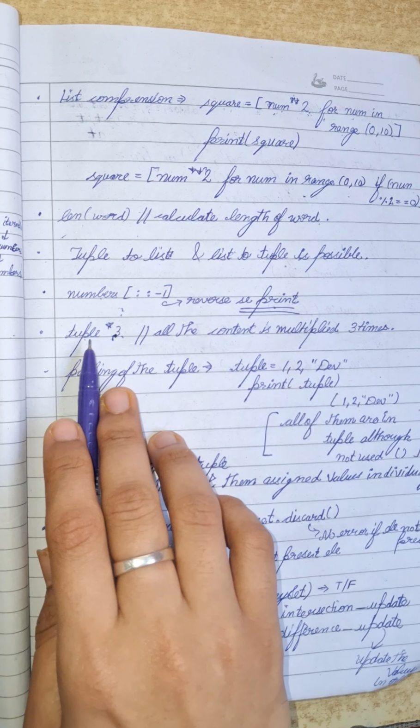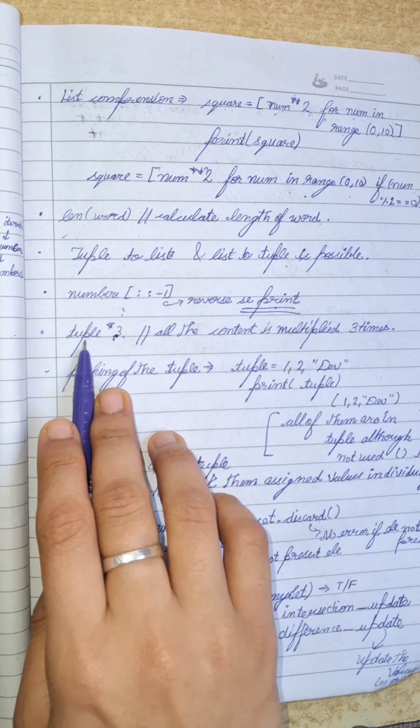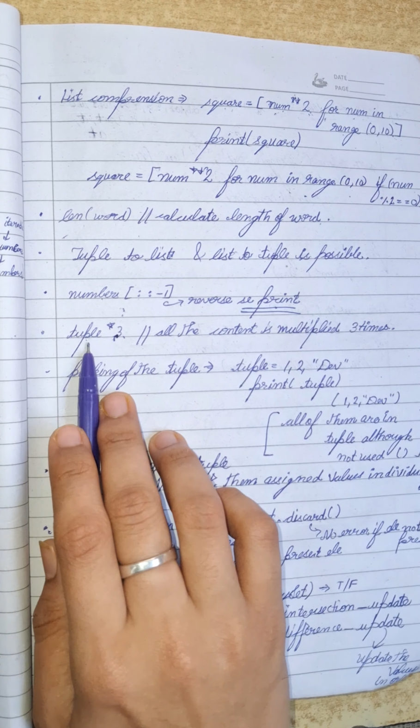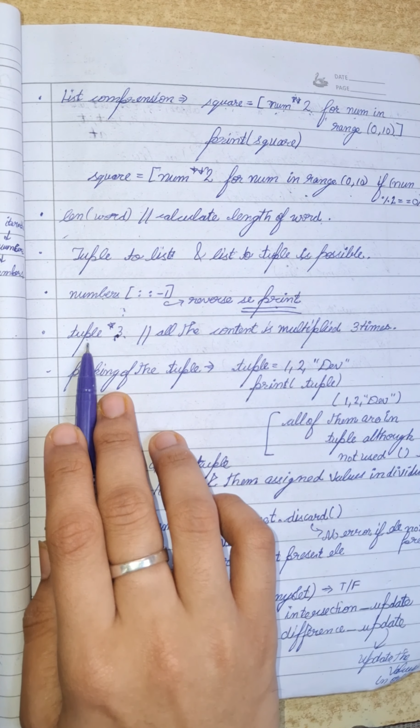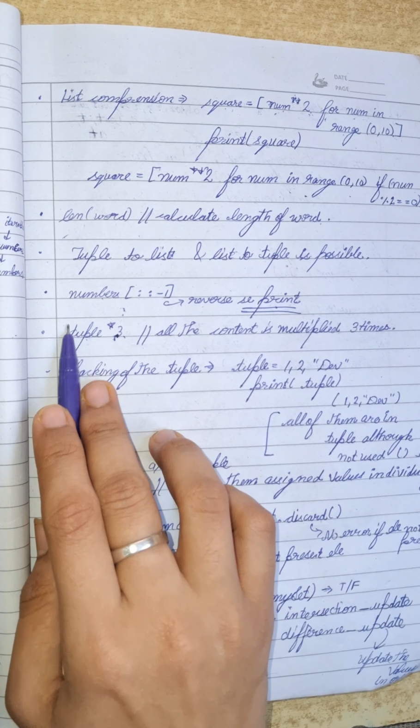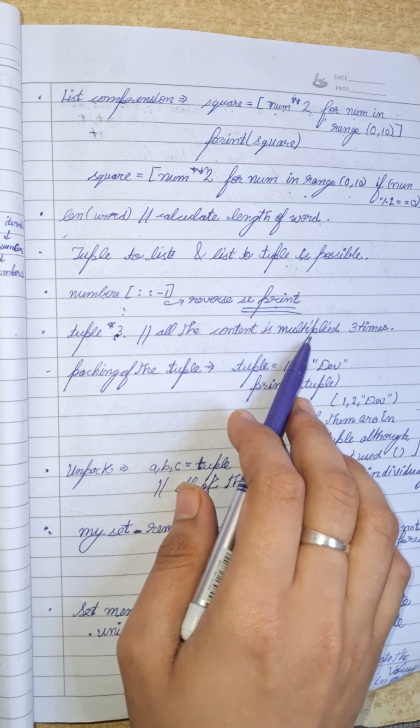I have not mentioned the list here because list is a general class which you can think of on your own, but considering tuple is somewhat difficult, I have mentioned this in my notes.